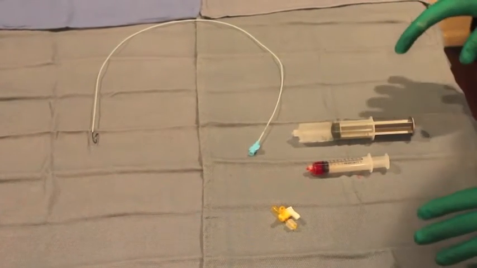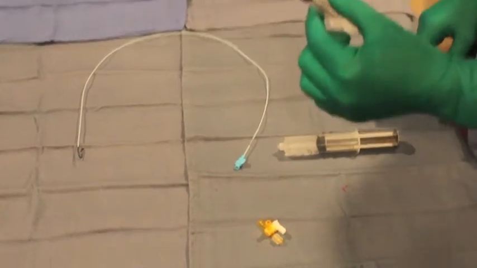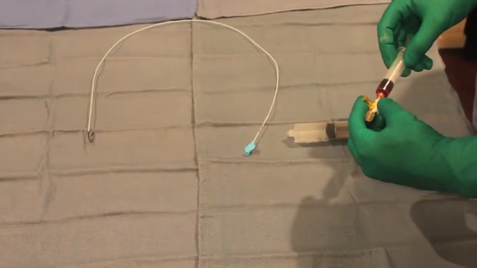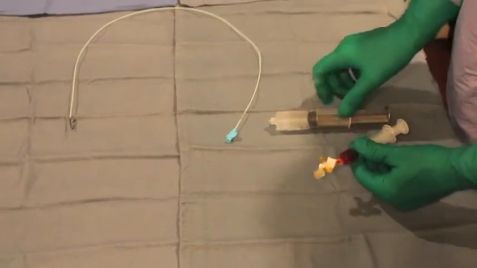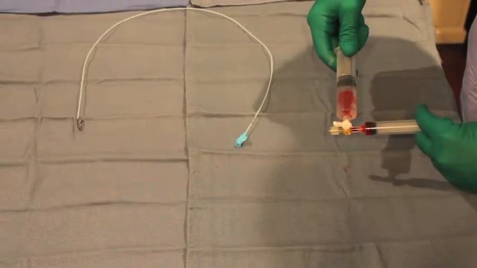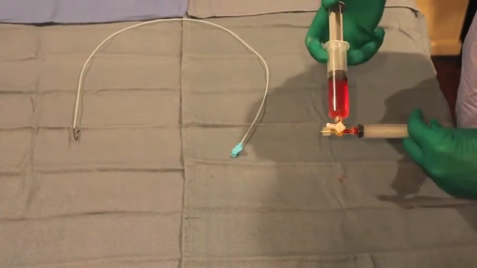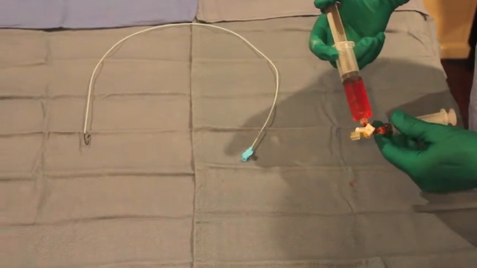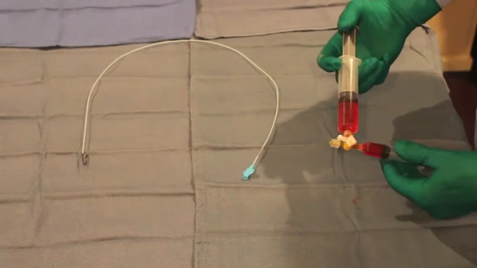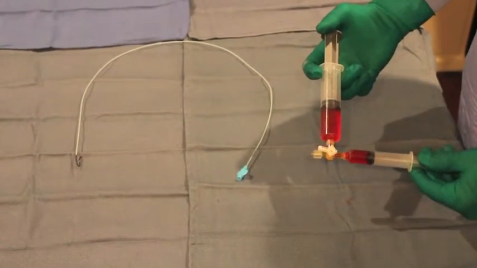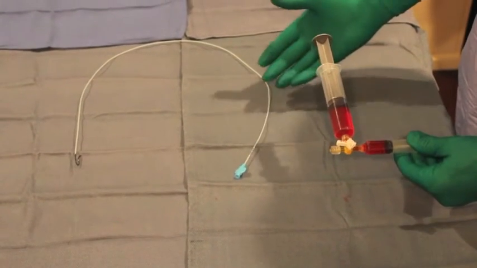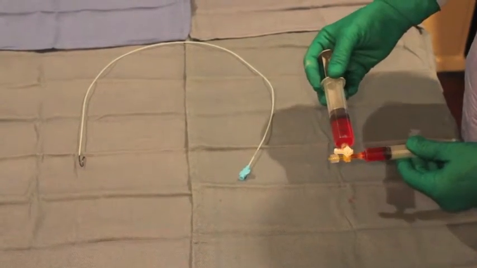Okay, so when we talk about 3D delivery, what we're talking about is here are the beads, and what we do is we connect to a 3-way stopcock, and we dilute at least 5 to 1. Now, you can trade this syringe here for a 3 or 1 cc depending on what you like. We use a Medallion 3 cc syringe when we're using a microcatheter because it's easier to inject.